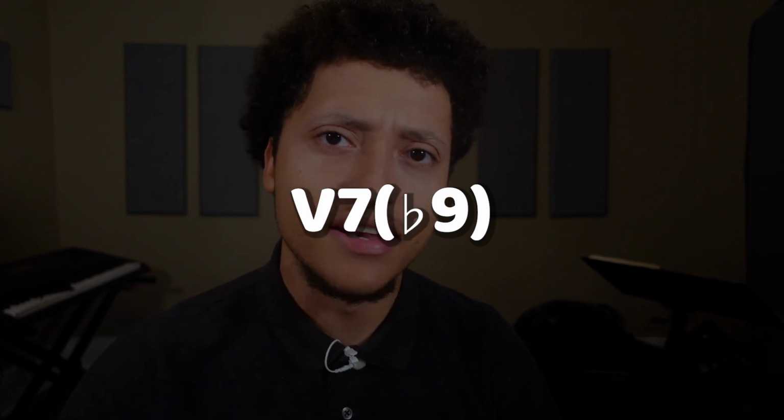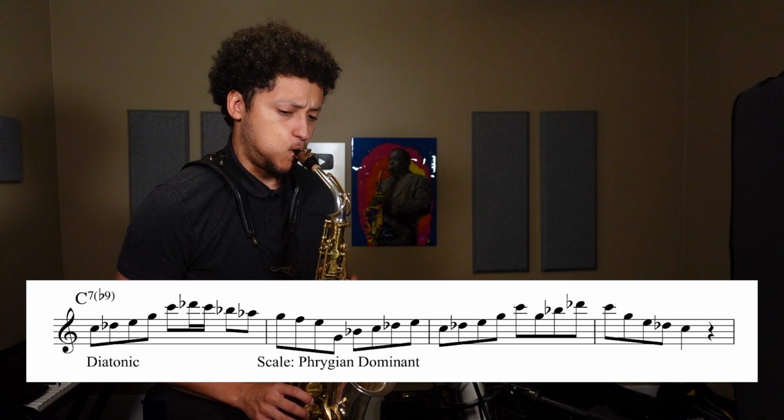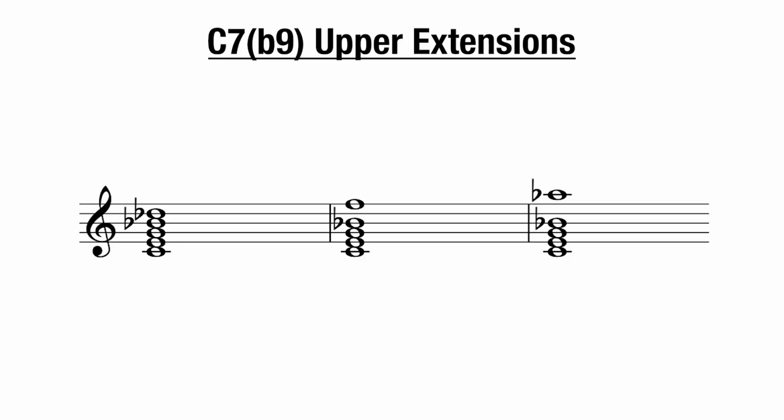Awesome! So what is the next most common dominant chord that you'll hear in jazz? That would be the dominant 7 flat 9. Oh, a little darker, huh? Again, this chord consists of 1, 3, 5, and flat 7. But this time, the upper extensions are flat 9, 11, and flat 13.